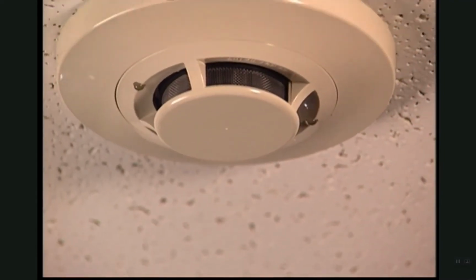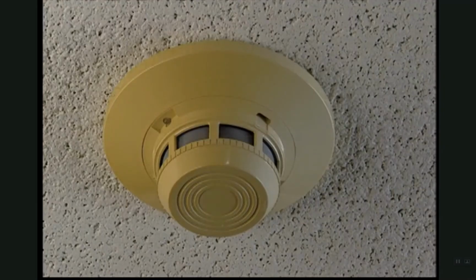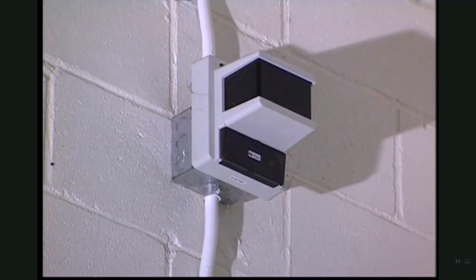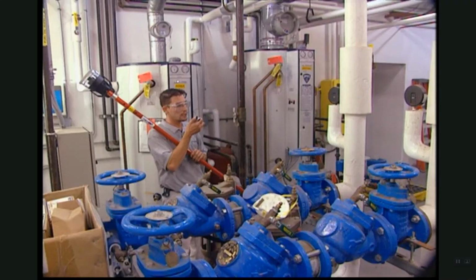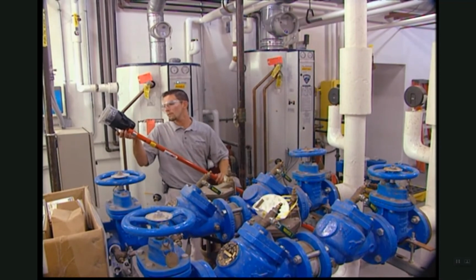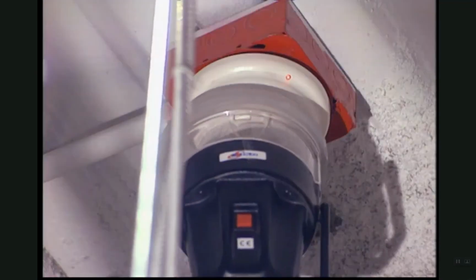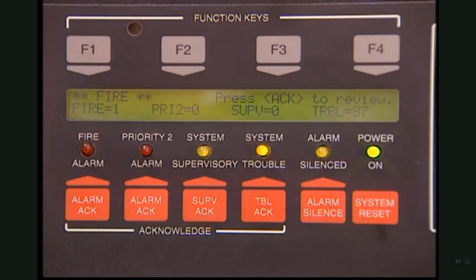An initiating device is any component that provides an incoming signal to the fire alarm control unit. It may be a smoke detector on the ceiling, a beam detector in an atrium, or a heat detector in a machine room. A heat detector is an initiating device which either activates at a certain temperature, a fixed temperature type, or responds to the rate of temperature change, a rate of rise type.